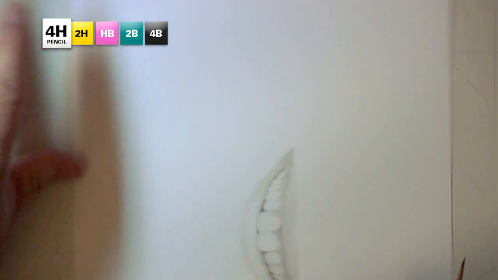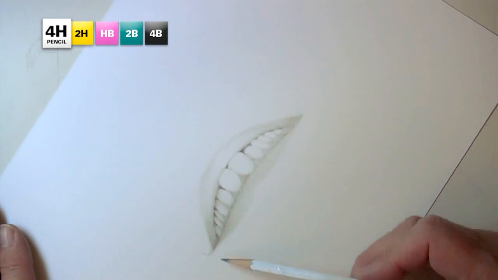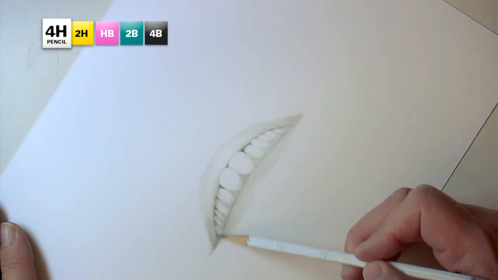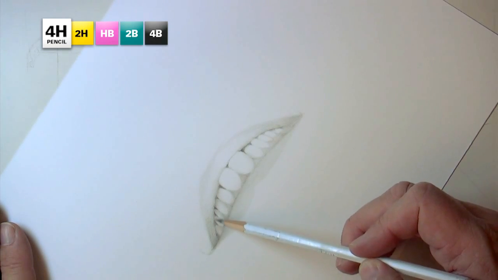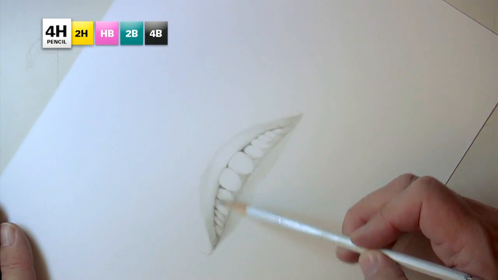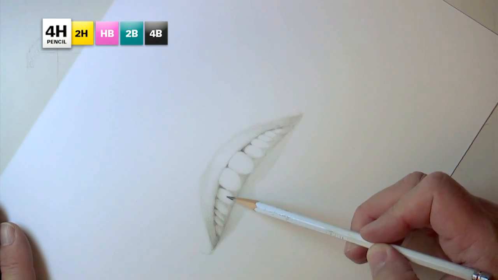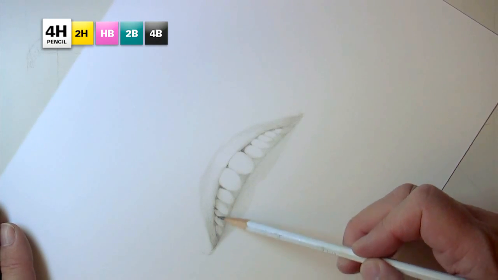And then we can go ahead and make sure that we have our value getting darker on the teeth as well. So I'm going to go over basically the darks and the lights and make sure that I have a gradation overall that recesses into the corner of the mouth. I'm going to show you one more example on teeth. This one's about drawing crooked teeth.